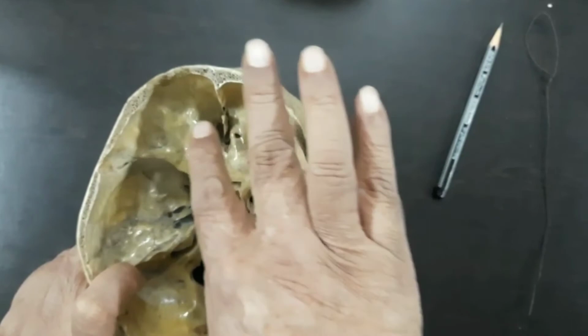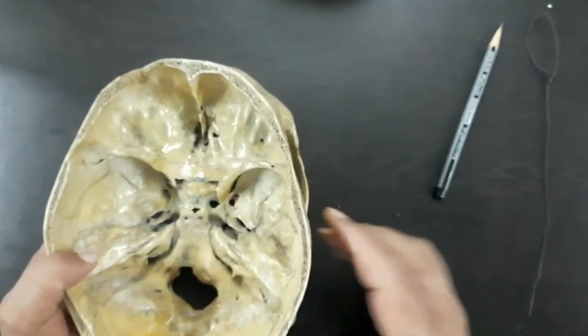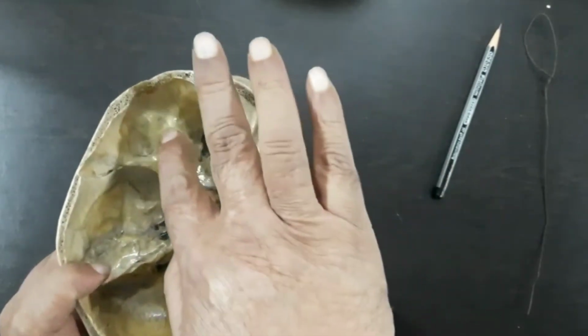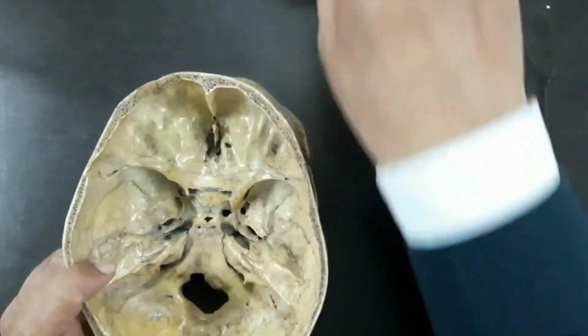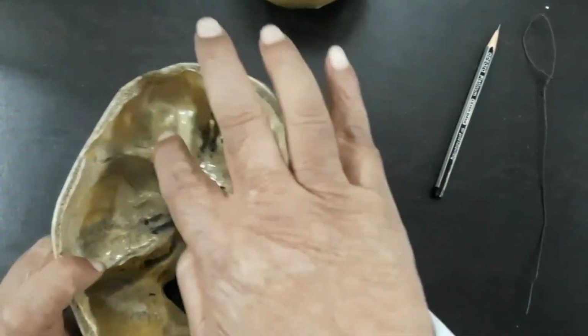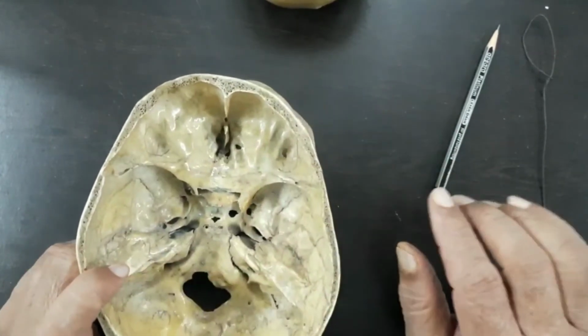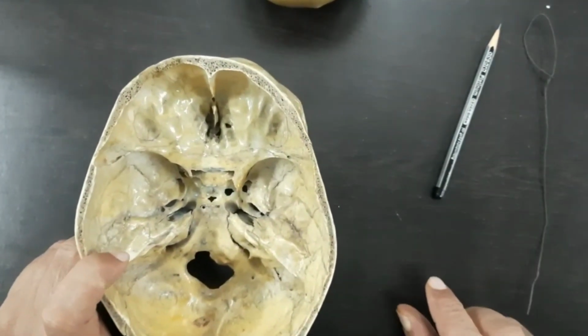Here lies the frontal lobe of the brain, and the gyri and sulci cause their impressions. So these depressions and elevations seen on this orbital plate of the frontal bone are because of the gyri of the frontal lobe.